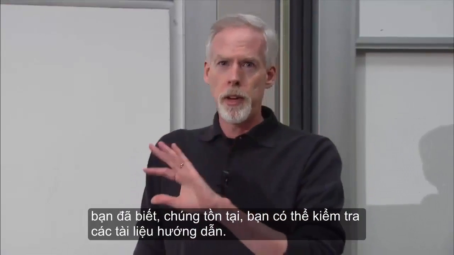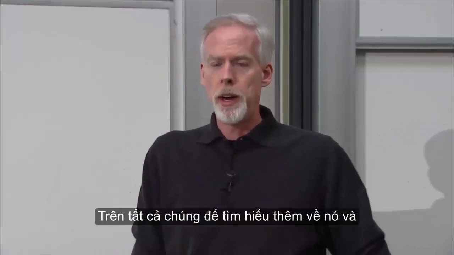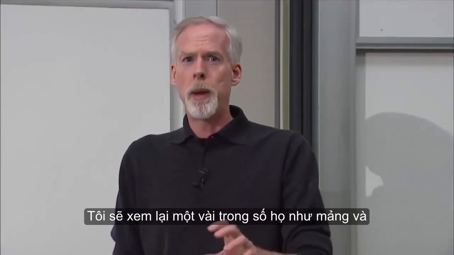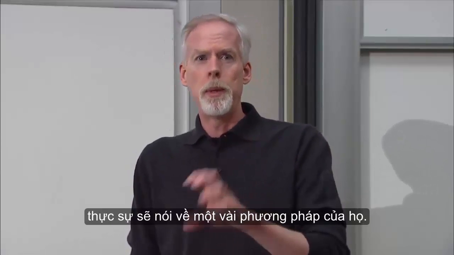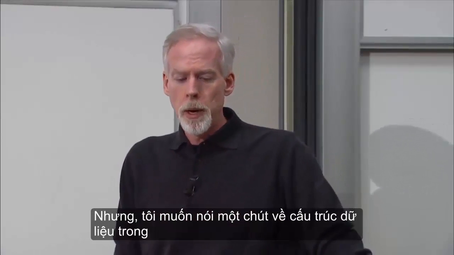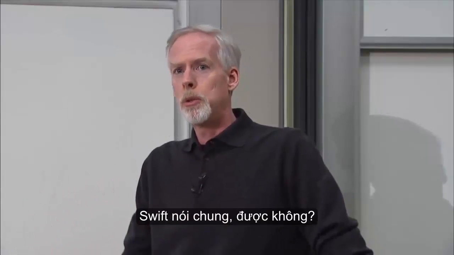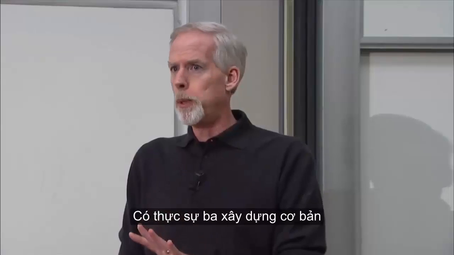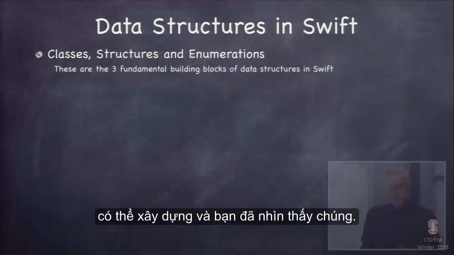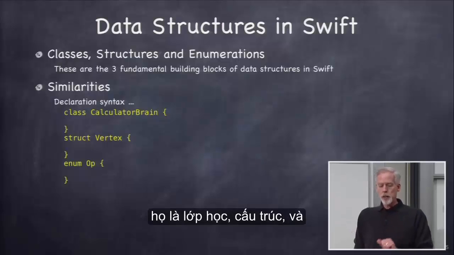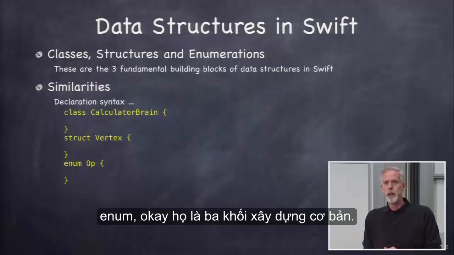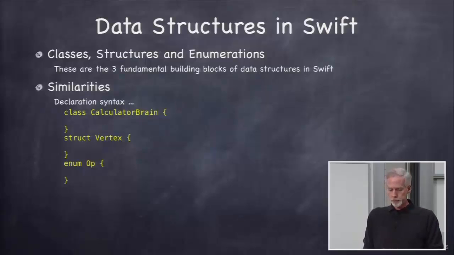You can check out the documentation on all of them to find out more about it. And I'm going to revisit a few of them like array and dictionary and string because they're so important. I'm going to actually talk about some of their methods. But I want to talk a little bit about data structures in Swift in general. There's really three fundamental building blocks for your data structures that you might build, and you've seen two of the three of them in detail, but they are class, struct, and enum. They're the three basic building blocks.